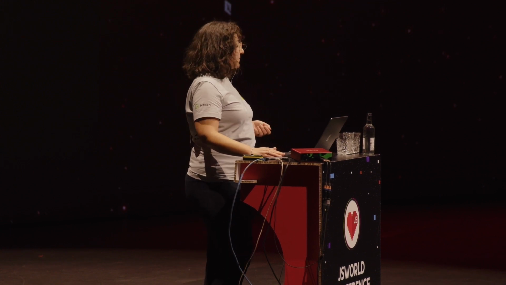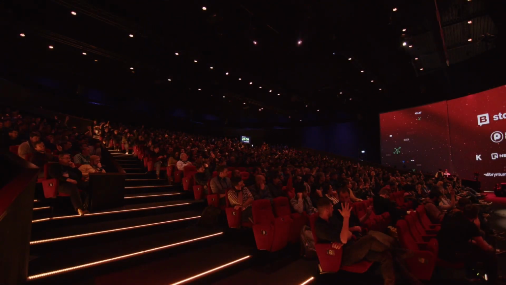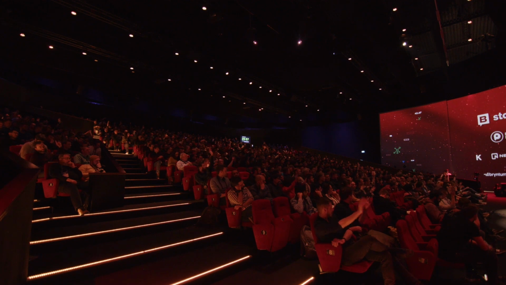And I wanted to start it with just a quick product research. How many people here are using deploy previews? Deploys? Raise your hands. Previews? Anyone? Maybe a third. OK, not too bad. Hopefully, after this talk, more of you will be doing that.